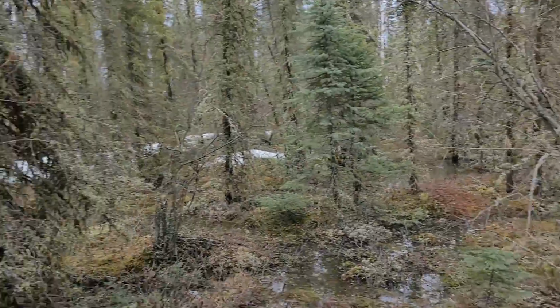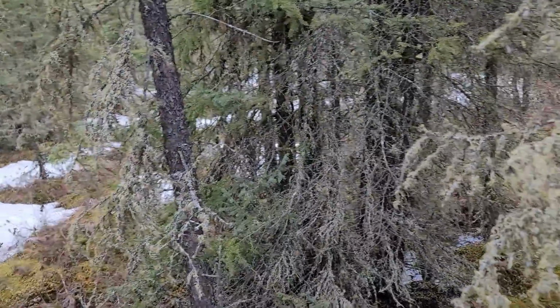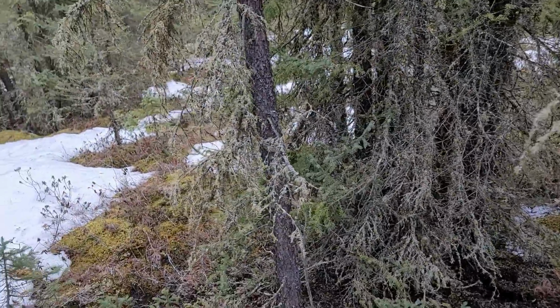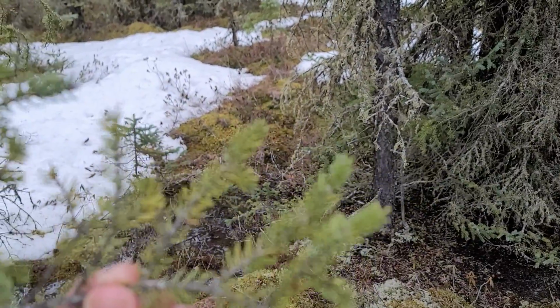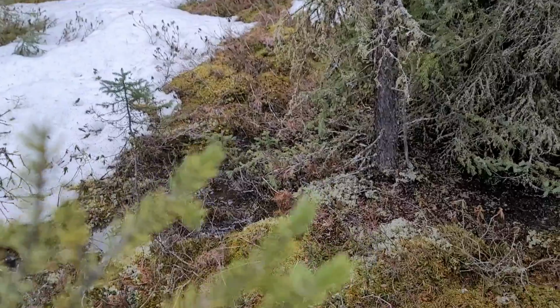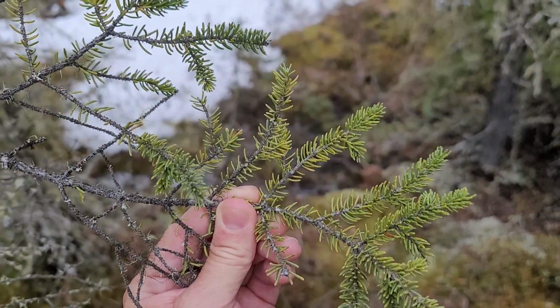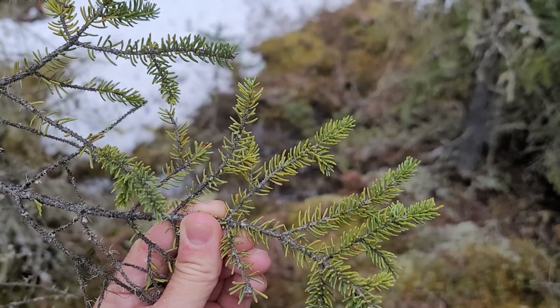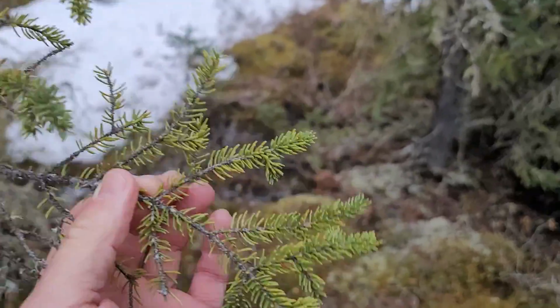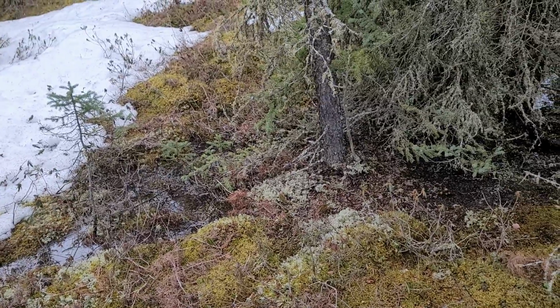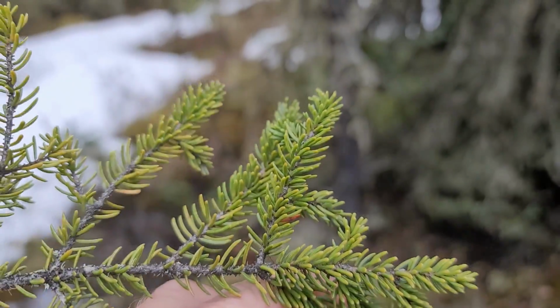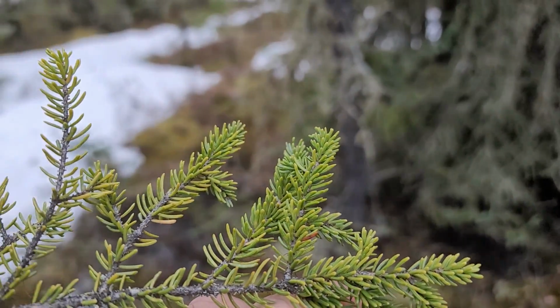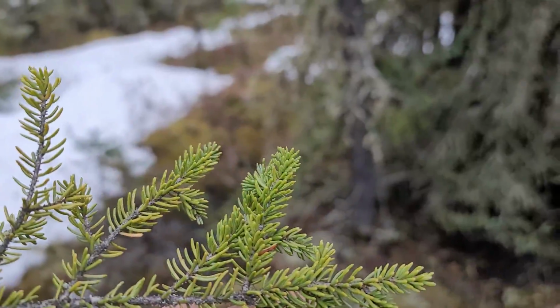But we'll take a closer look at some of the needles of the black spruce, and there are white spruce in this area too, but this particular area is pretty much exclusively black spruce. And if we can get a good focus, there we go. You can see that the needles are quite short, and otherwise quite similar to a white spruce, but the shortness of these needles is definitely a black spruce trait.